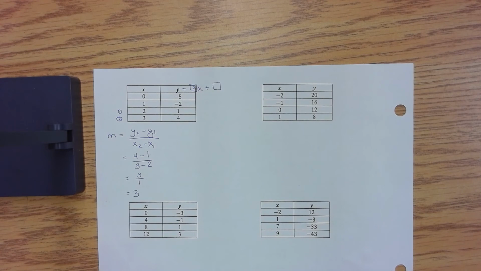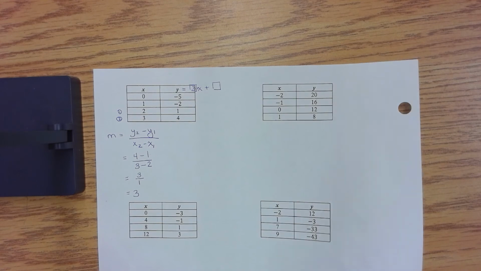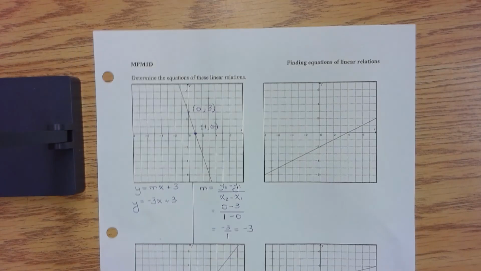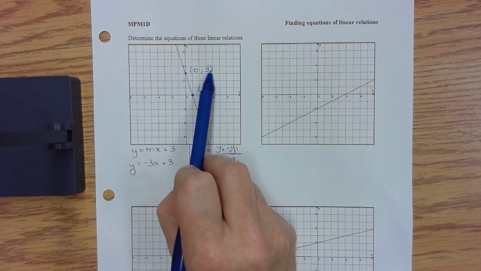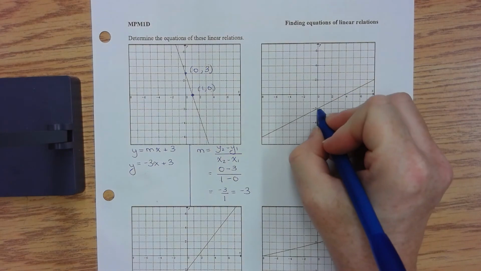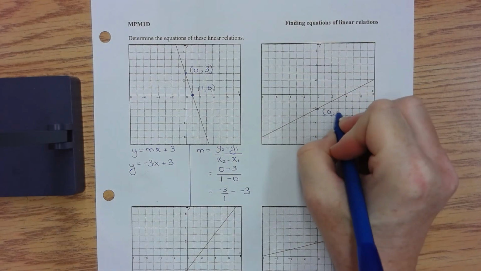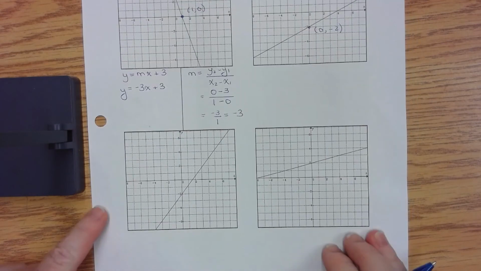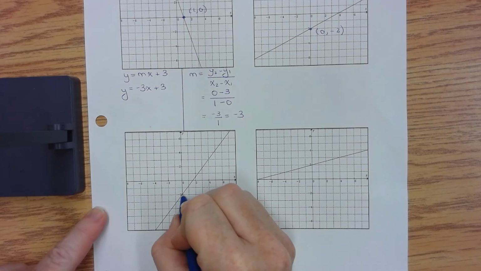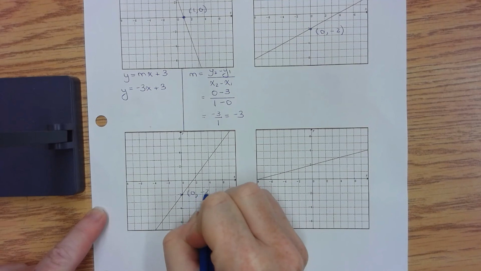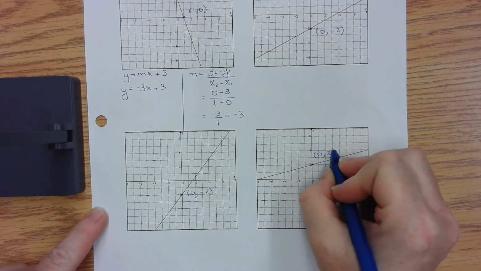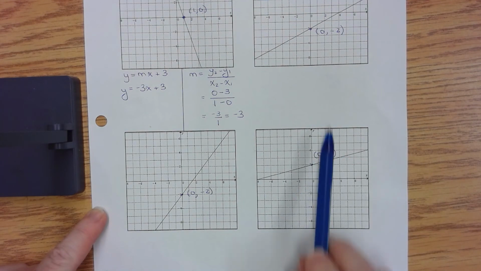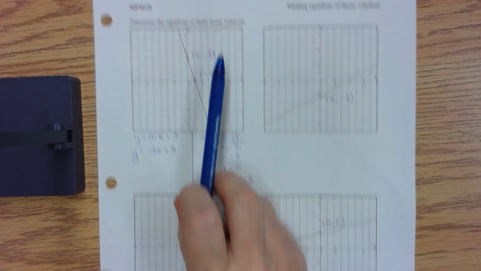Well, the next thing I need to do is figure out what my y-intercept is. If I flip over this page again and take a quick look at these graphs, notice that here I have a y-intercept, and the x is 0, and the y is 3. And here I have a y-intercept, and the x is 0, and the y is negative 2. If I look a little further down, here I have a y-intercept, and the x is 0, and the y is negative 2. And here I have a y-intercept, and the x is 0, and the y is 2. So every single time I have a y-intercept, my x is 0.